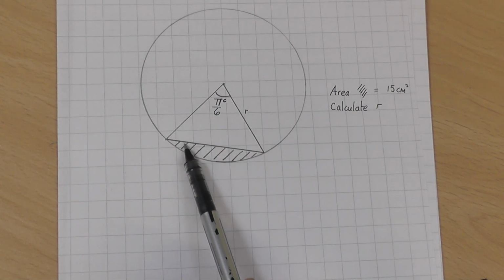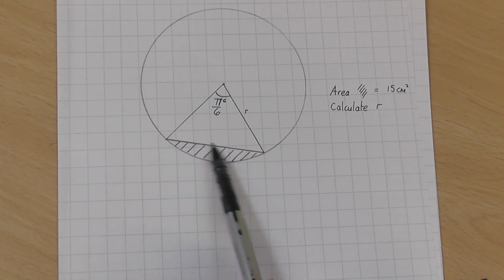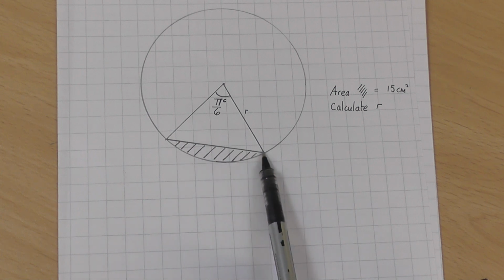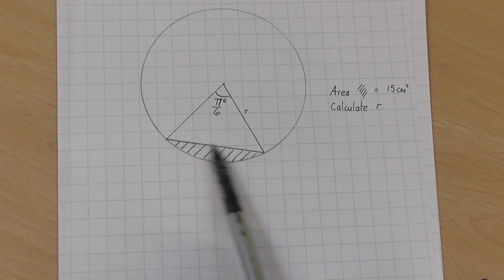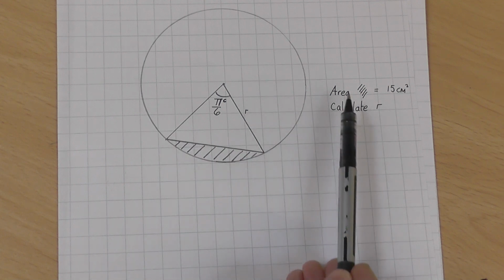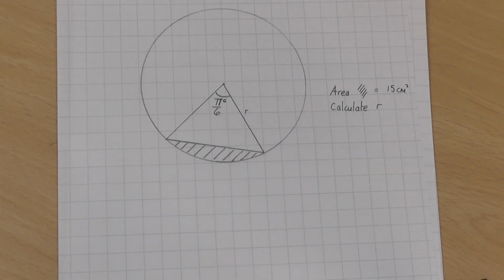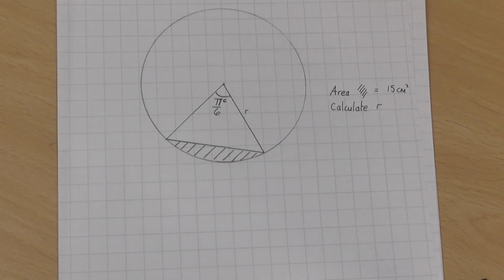The area shaded in the picture, well, that line there is actually a chord, and so this here that's shaded is actually a segment of the circle. It's the minor segment created by that chord, and you're told that the area of this minor segment shaded is 15 square centimetres. Now, based on that information, the question is basically saying calculate the radius r in centimetres.